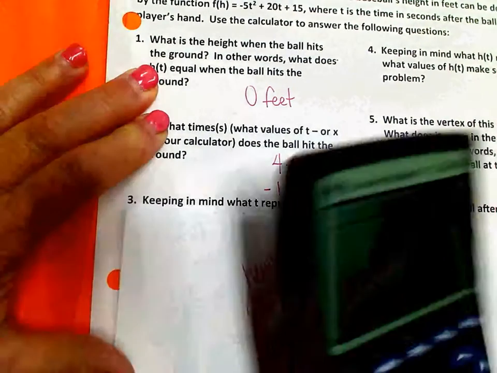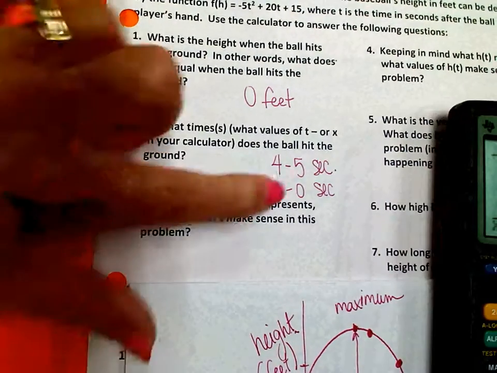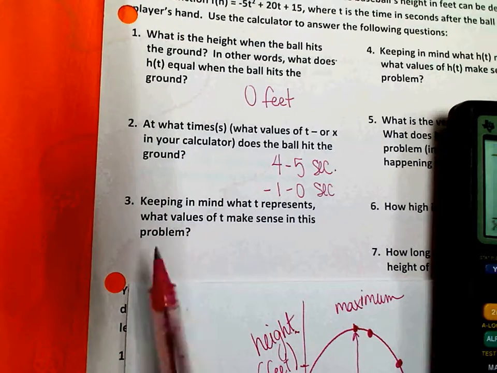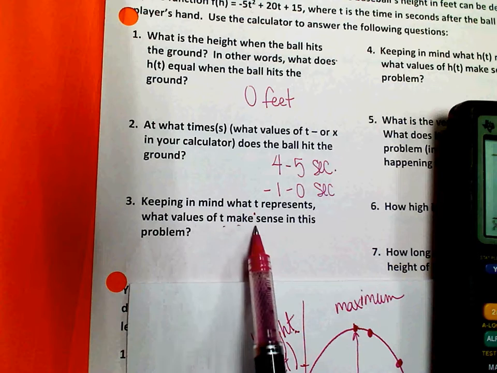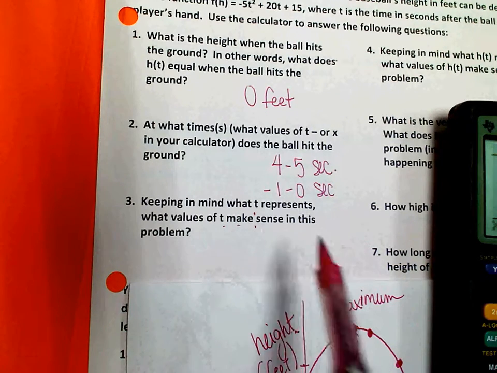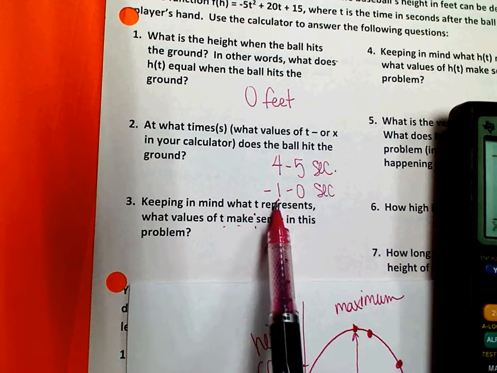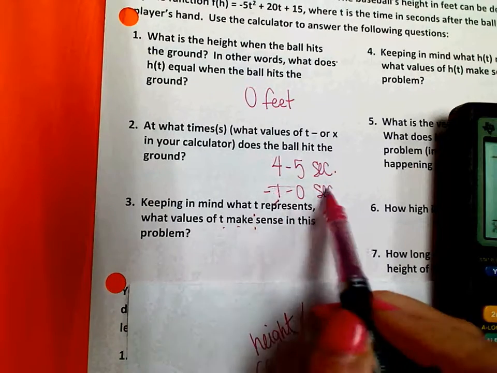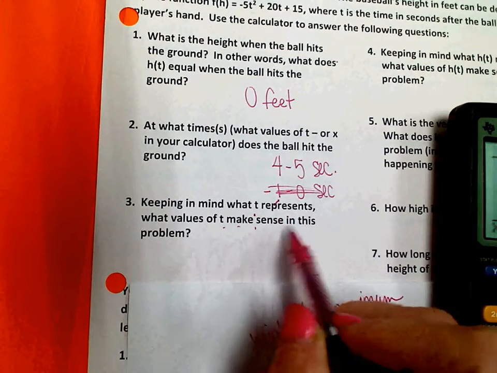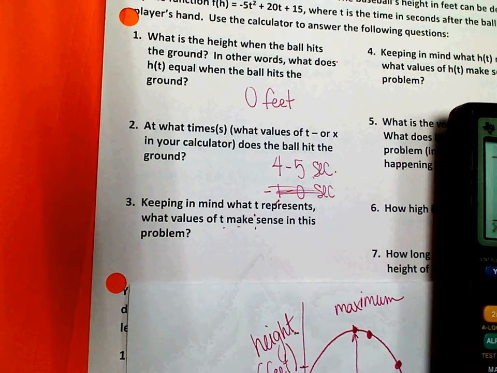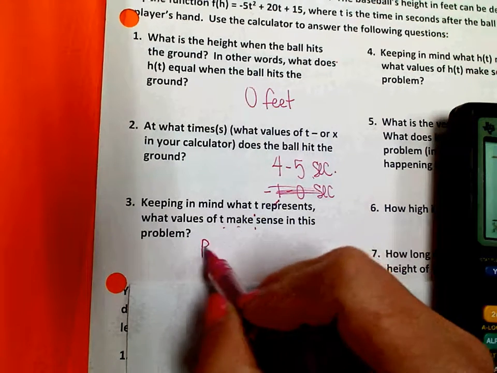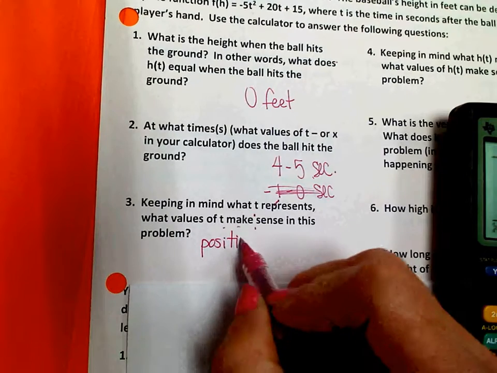Number 3 addresses the weird thing we were talking about here. Keeping in mind what t represents, what values of t make sense in this problem? Negative time doesn't make sense. So the values that make sense is that between 4 and 5 seconds this ball was up in the air until it landed on the ground. So only the positive values for time are the ones that make sense.